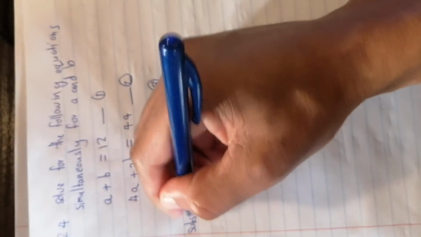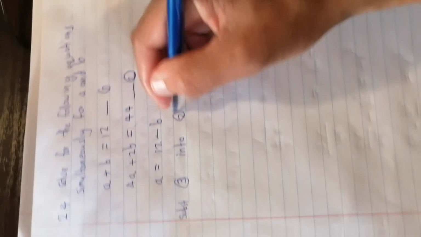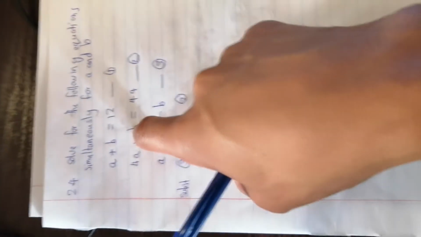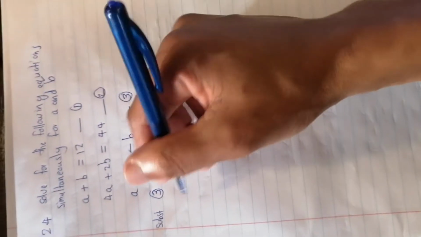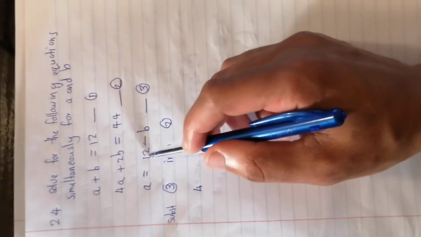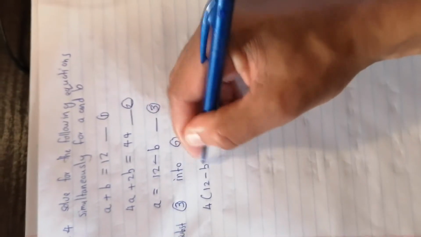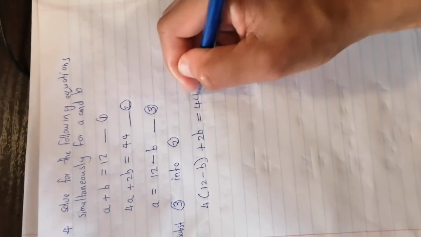Then I'll say substitute 3 into 2. This substitute means I'm going to take the equation 3, my new equation, and plug it in here. Then once I plug it in here, I'll have the entire equation in the form of B, or with respect to B. So where I see A, I substitute A with 12 minus B. So this becomes 4 times 12 minus B plus 2B is equals to 44.